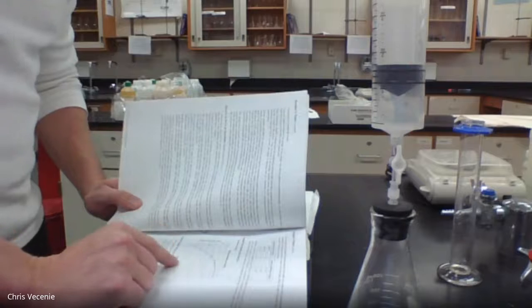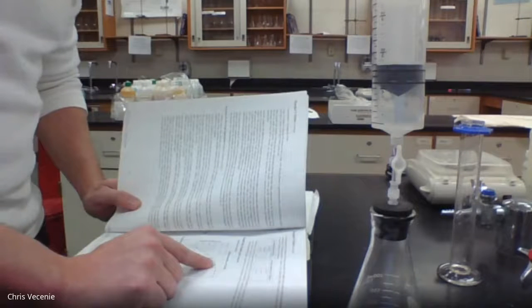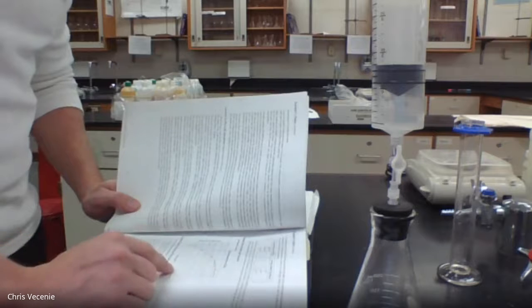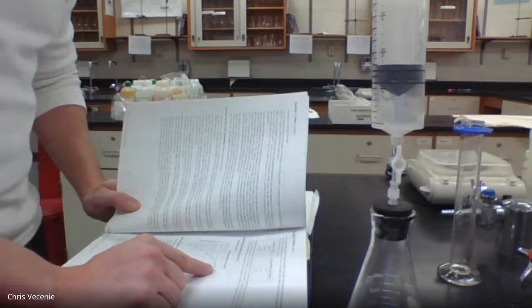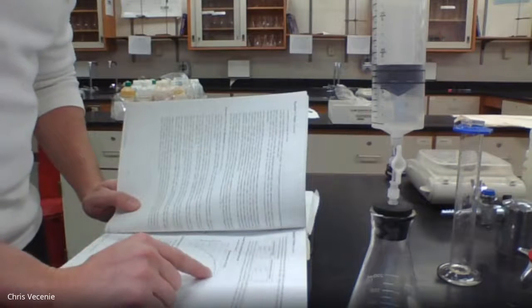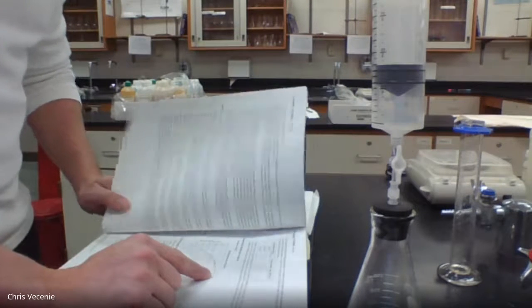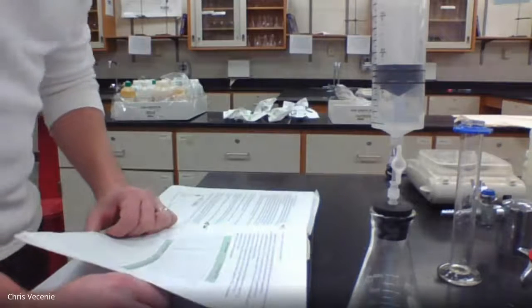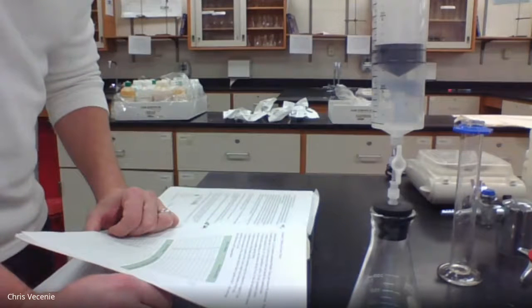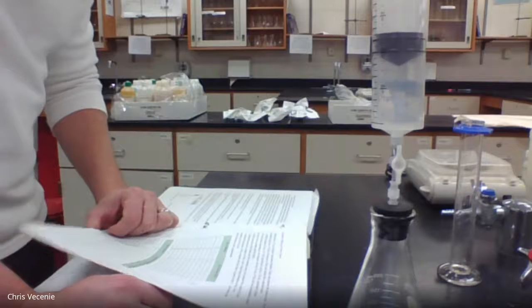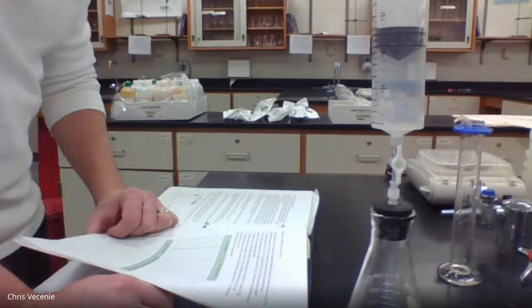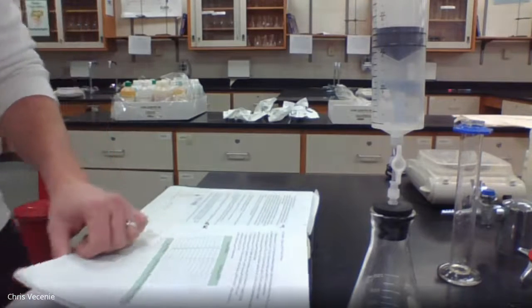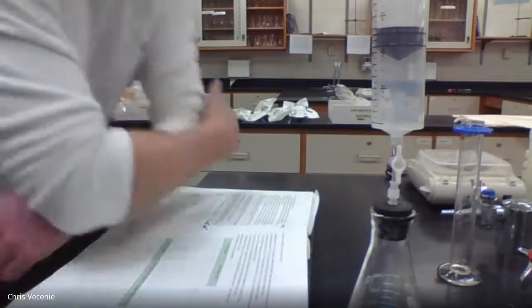milliliters. At the 6-minute mark, we would have gathered 100 milliliters. At the 8-minute mark, 106 milliliters. At the 10-minute mark, it's 110 milliliters. And then at 12, it's 112 milliliters. At 14, it stayed at 112. At 16, it stayed at 112. At 18, it stayed at 112. And at 20, it stayed at 112 milliliters.